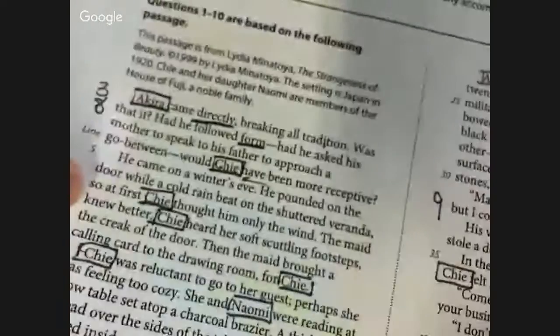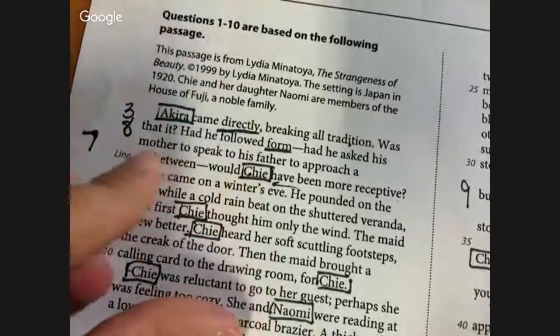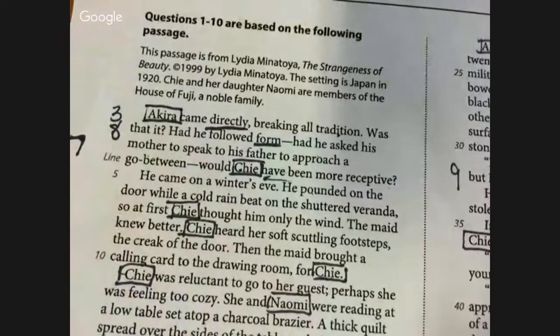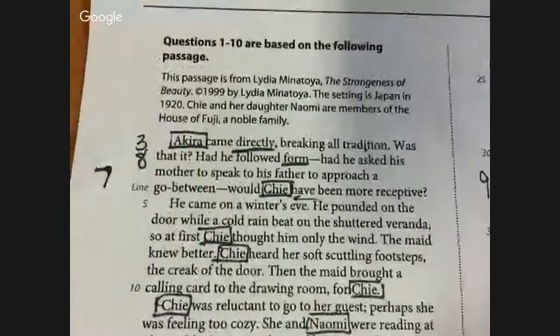Now let's see how the word is used in both contexts that it mentions. Line 1, "Akira came directly, breaking all tradition. Was that it? Had he followed form? Had he asked his mother to speak to his father to approach a go-between? Would Chie have been more receptive?" All right. Right here it's saying that by coming directly, he had not asked for a go-between.